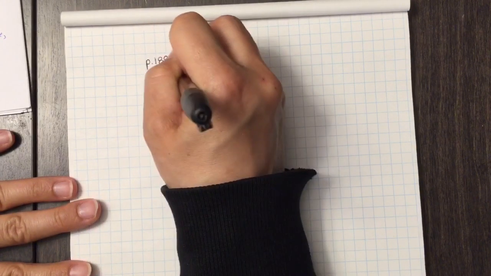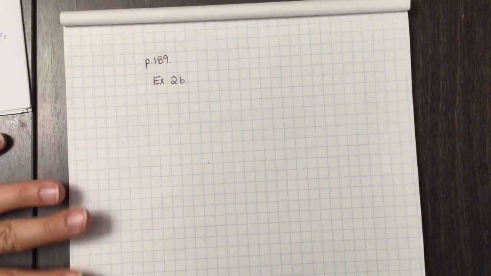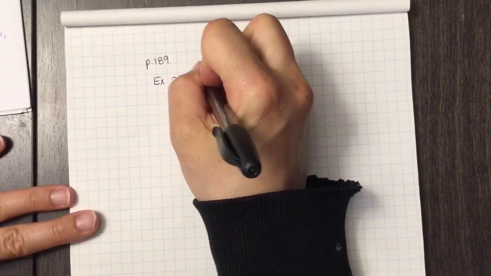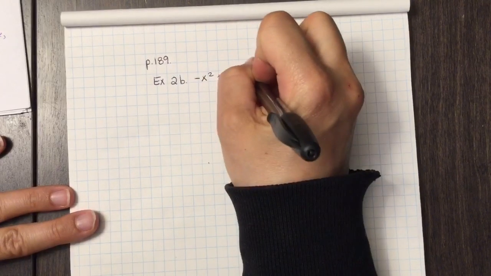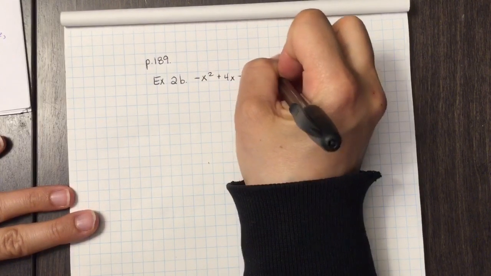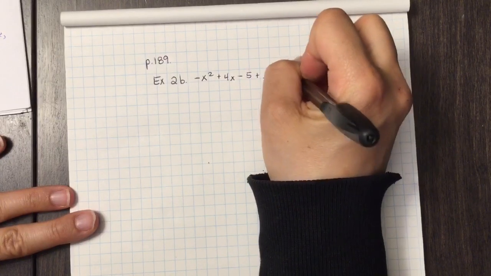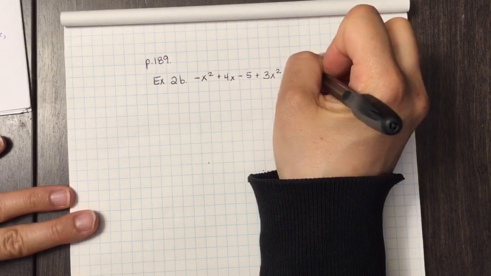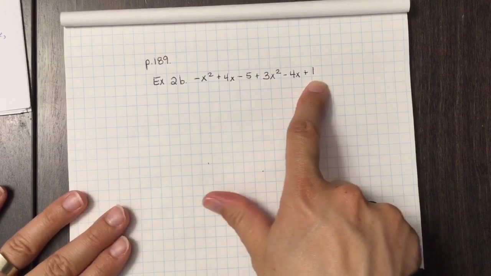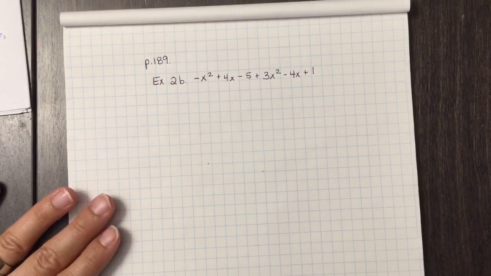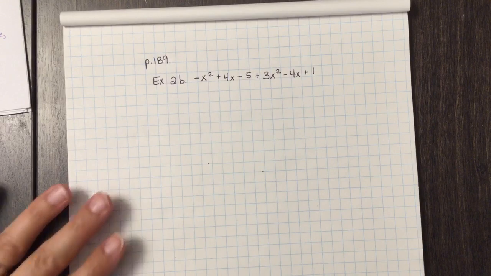Example 2b. Okay, so 2b says minus x squared plus 4x minus 5 plus 3x squared minus 4x plus 1. Okay, so this is a giant polynomial, and let's make things a lot simpler by grouping like terms.